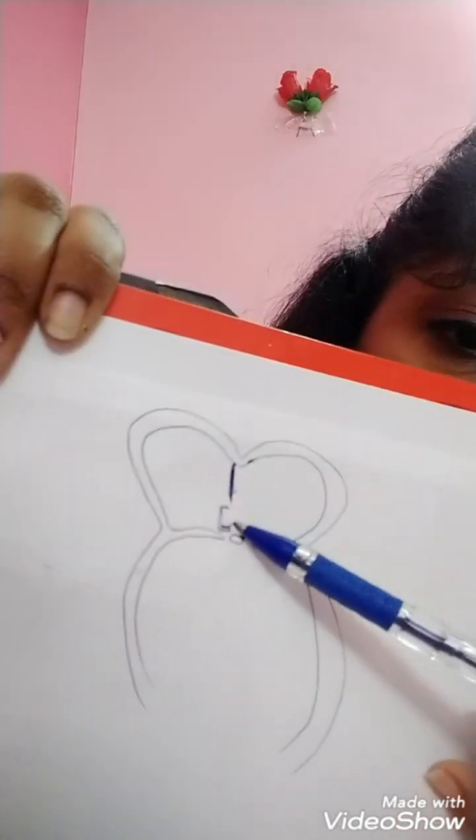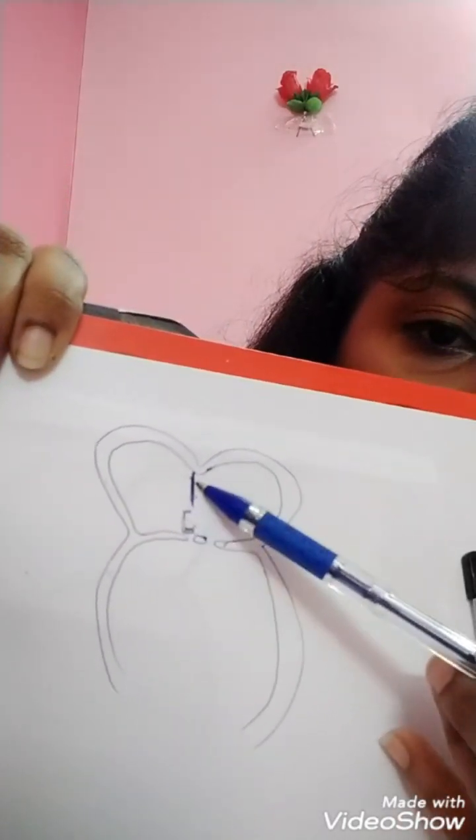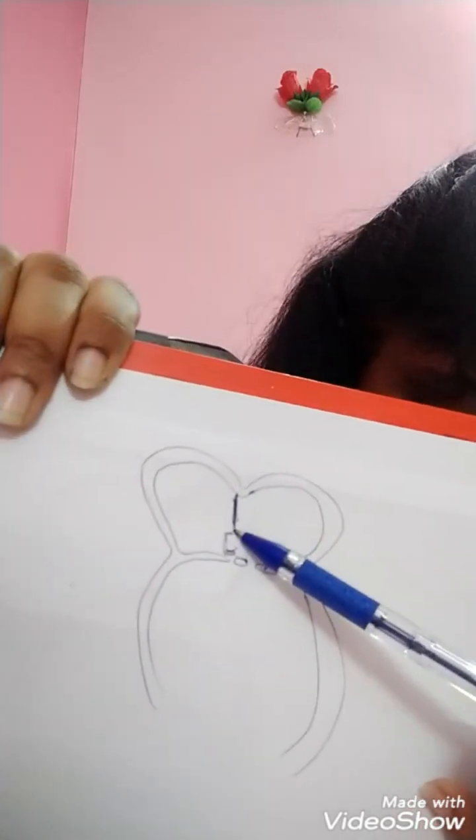This is called septum primum. There is an opening here called ostium primum. Can you see, this opening is called ostium primum, and the tissue downward growth is called septum primum.